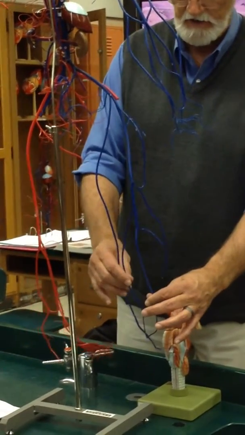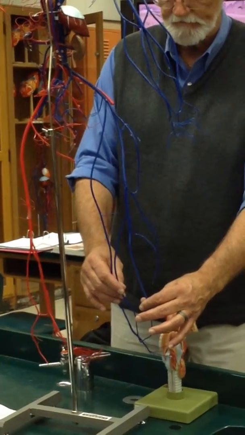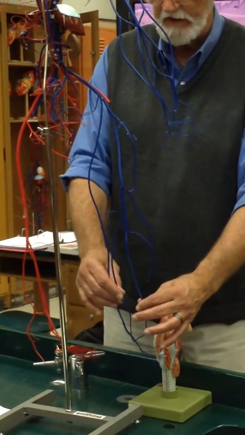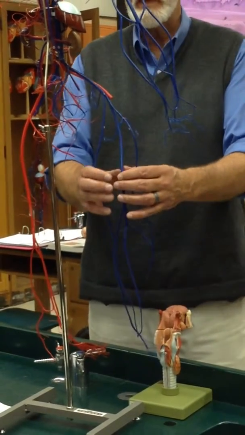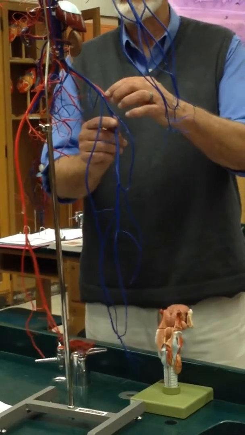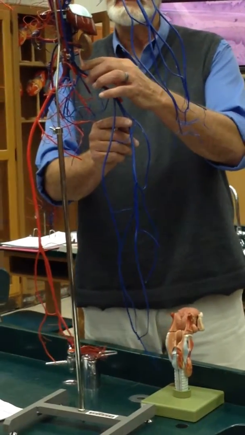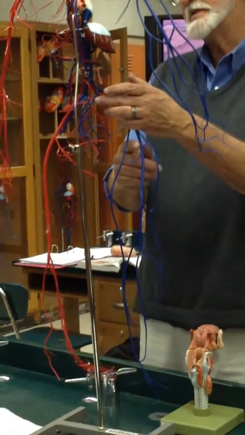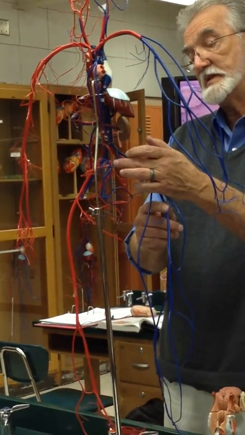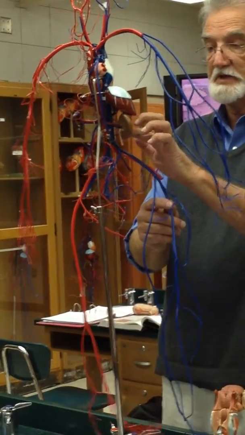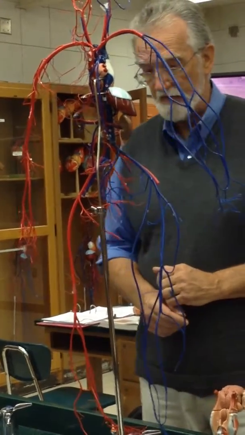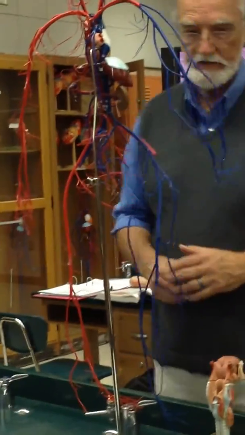Then you'll have the fibular and the tibial veins that drain up into the femoral vein. The femoral vein comes up into the common iliac vein, which is, here's external, this is internal, and this is the common iliac, which goes into the inferior vena cava. And that's about it.